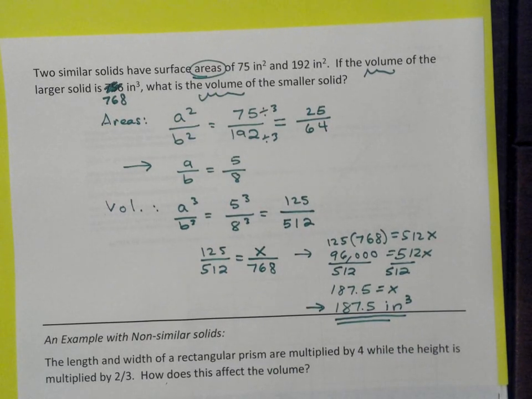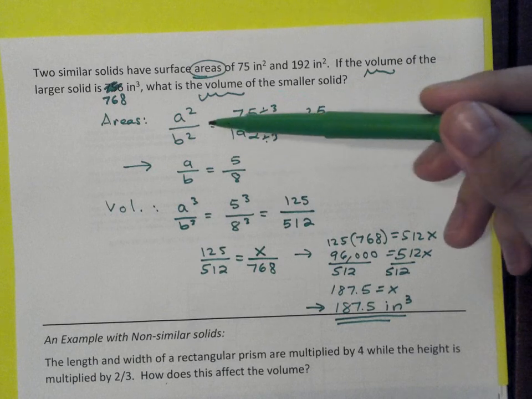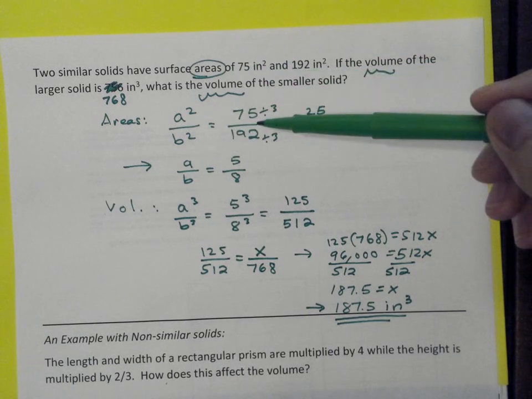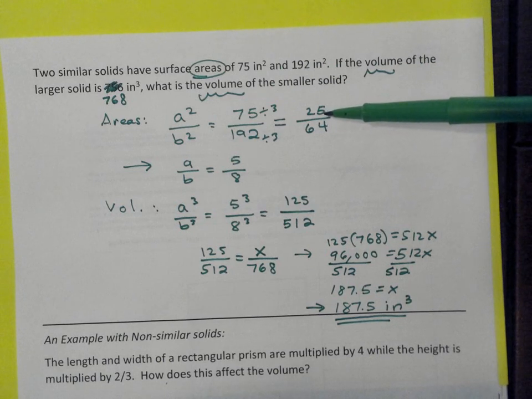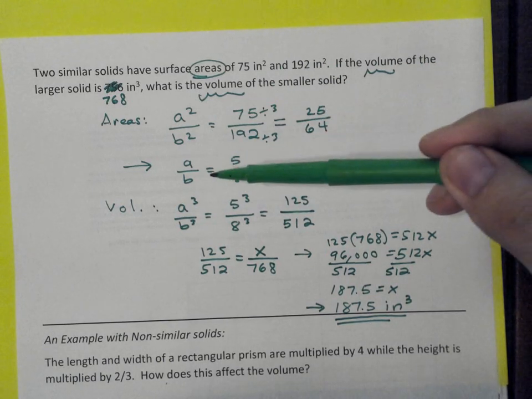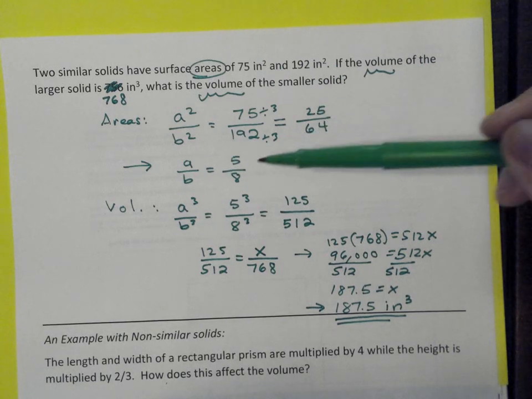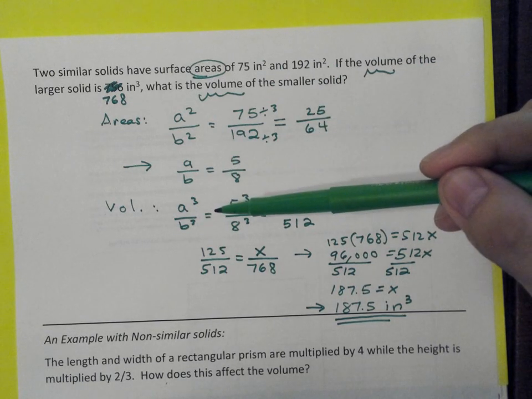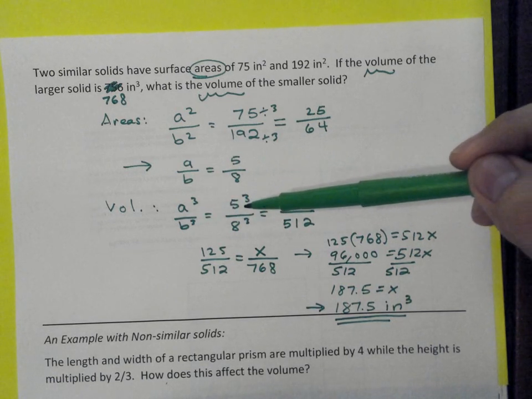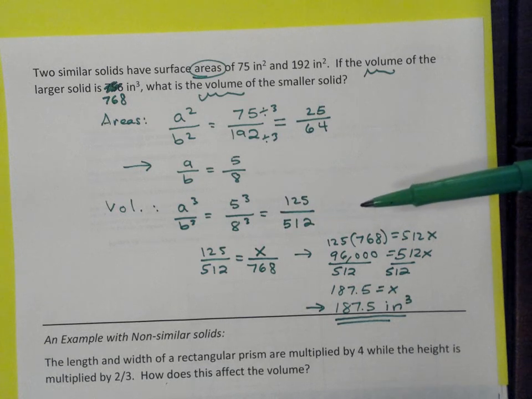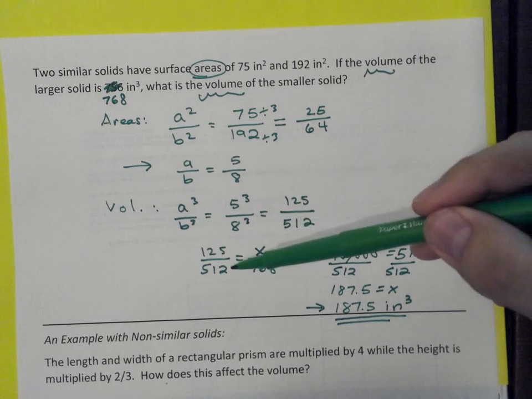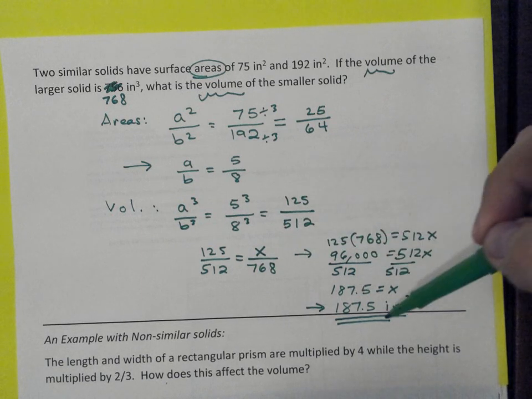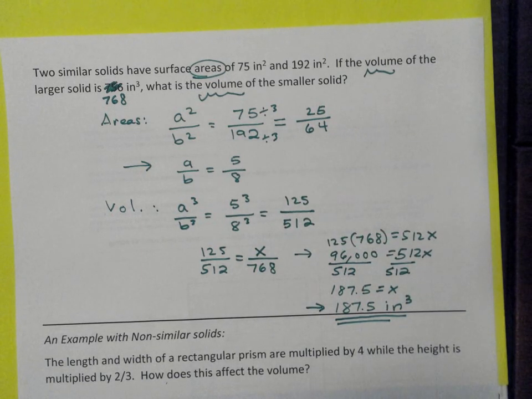So, again, be careful. You might want to rewind this to think about it a little bit. The areas were in the ratio of a squared to b squared. These were not perfect squares, so I went ahead and simplified the ratio, which told me, since this is 25 over 64, the ratio of a to b must be the square roots of those two, 5 to 8. The volume is then the ratio of the cubes of those two numbers, 5 cubed to 8 cubed, 125 and 512. So I then set up my proportion and solved. Big numbers, but everything worked out okay. I didn't get anything funky. 187.5 cubic inches is the volume of the smaller solid.